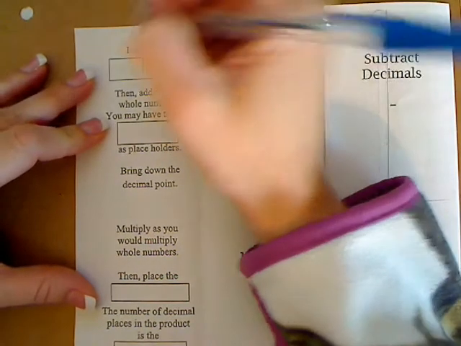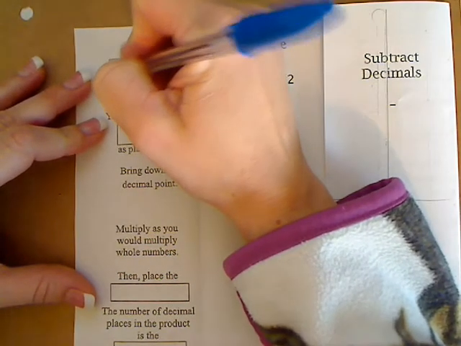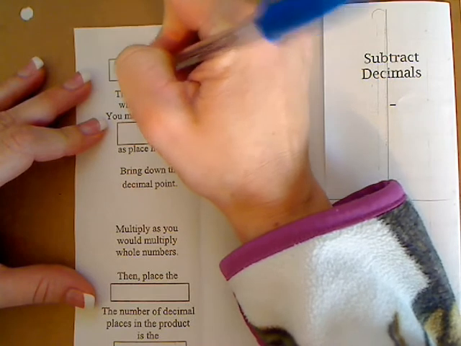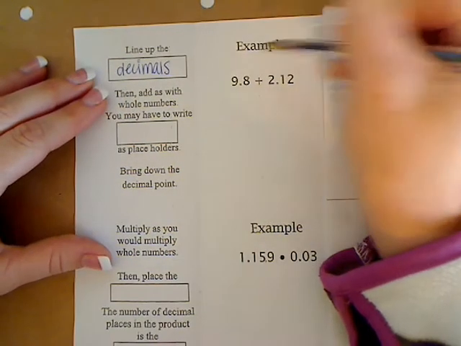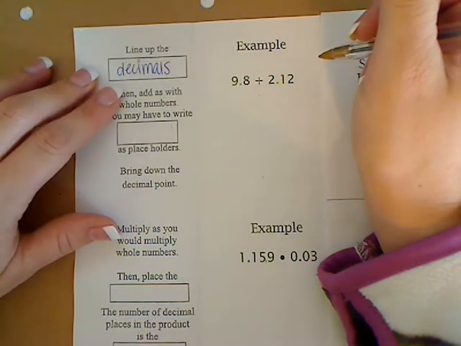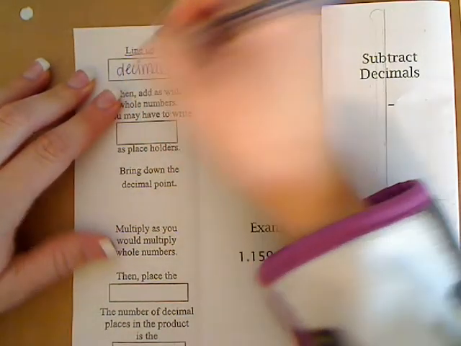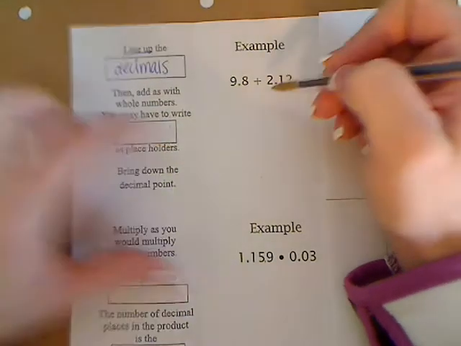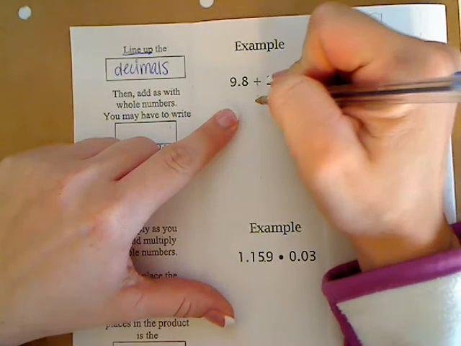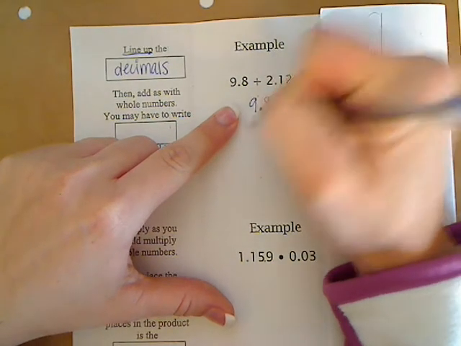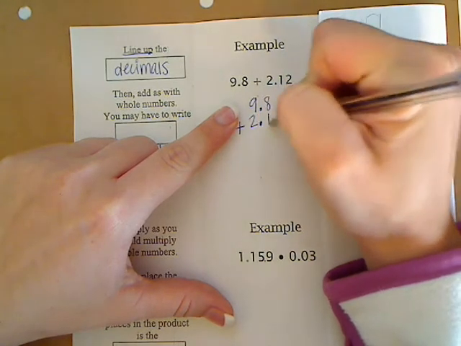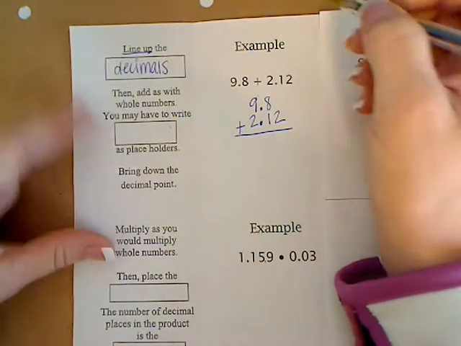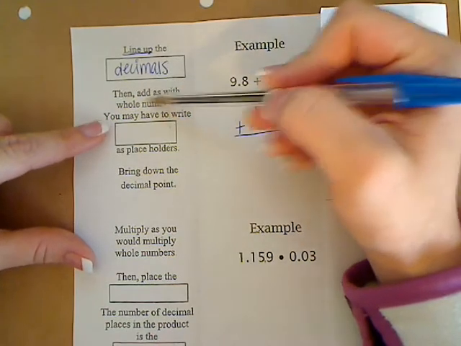So first things first, we are going to line up the decimals. It's very important when you're adding and subtracting decimals that you line up the decimals. So let's do that over here. 9.8 plus, I'm going to line up my decimals, 2.12. Okay, it says then add as with whole numbers.